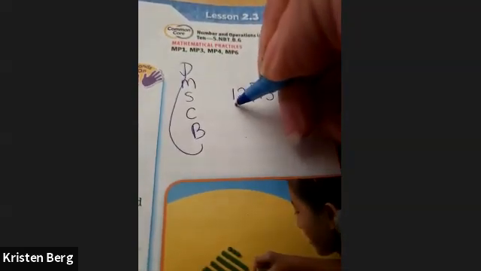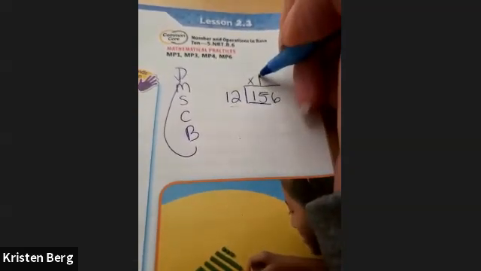So how many 12s will go into 1? It is too small, so it can't happen. Can 12 go into 15? Yes, one 12 can go into 15. 1 times 12 is 12. If you subtract it, that would be 5 minus 2 is 3. Check it, we are okay.